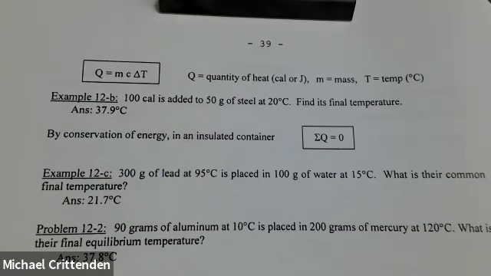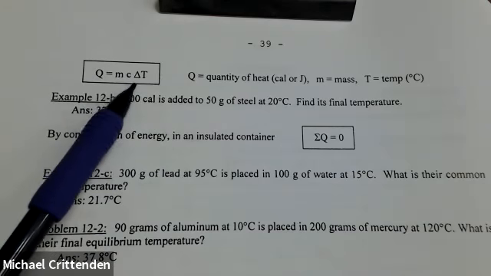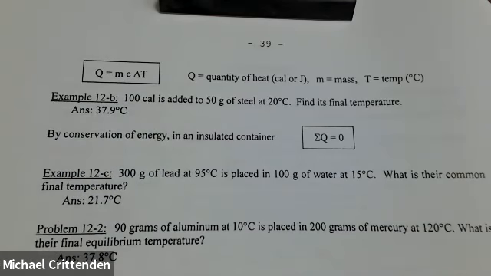So the distinction between heat and temperature. One factor in here is the specific heat. As I mentioned a moment ago, and this follows directly from the definition of the calorie, if you add 1 calorie to 1 gram of water, the temperature goes up 1 degree.